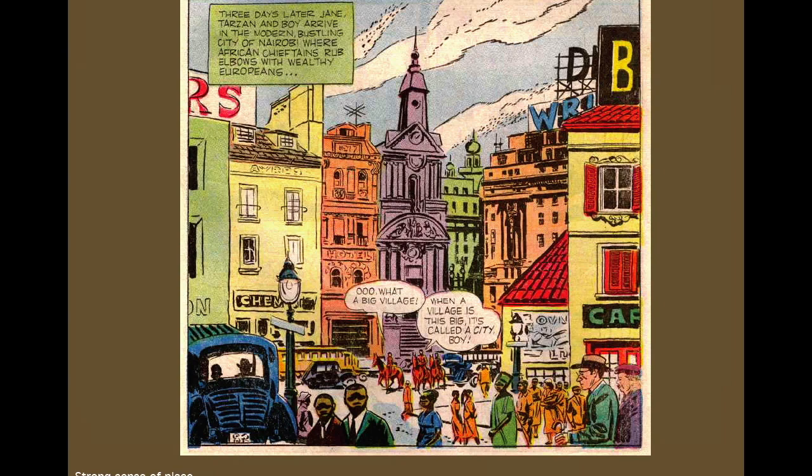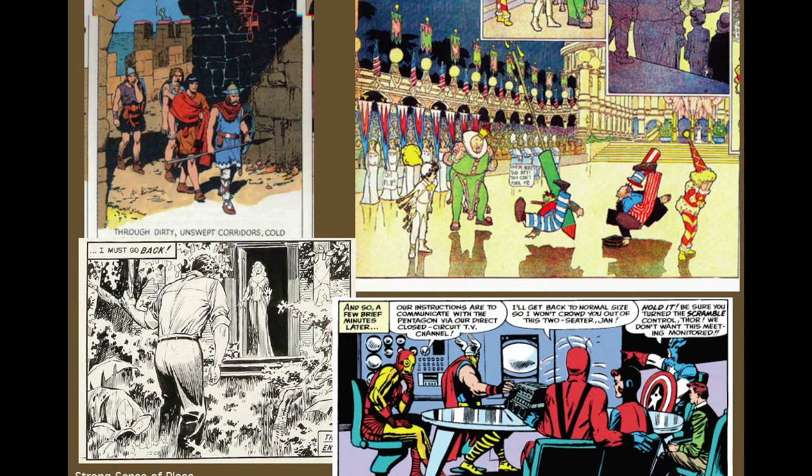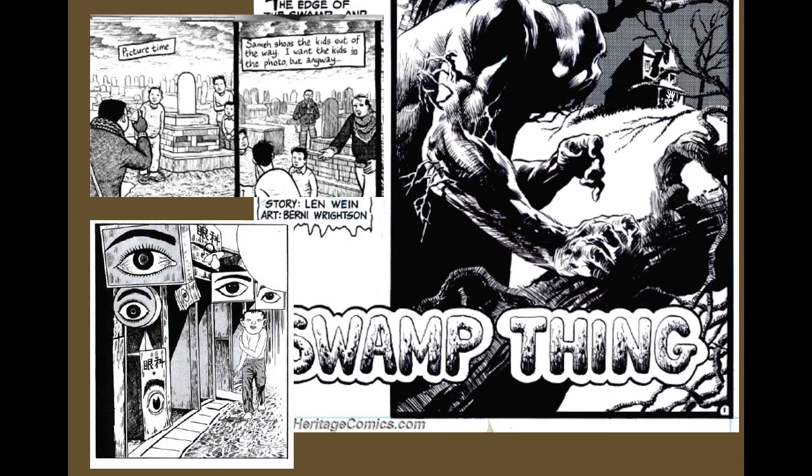Strong sense of place is important. This is just a beautiful street scene from Jesse Marsh. All of these also, this enormous castle, the superhero hall here with their big board and their big table. This overgrown foliage outside this door here. They are entering through the archway of the castle here. The swamp, the Victorian house up here, the strange street full of eyeball signs here, and even this sort of windswept graveyard here. All great sense of place.